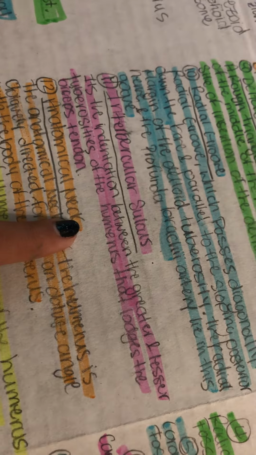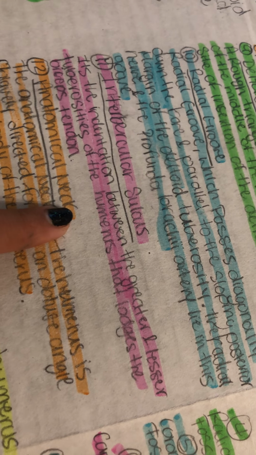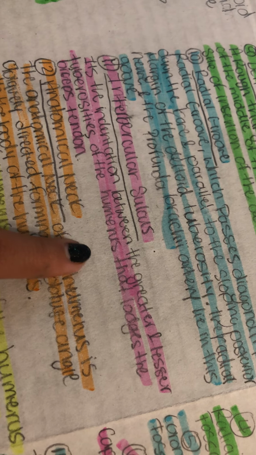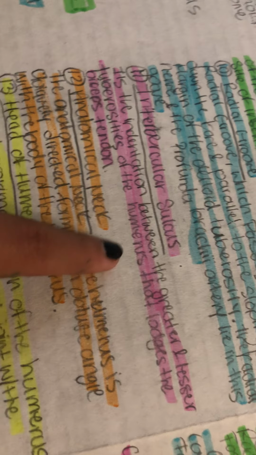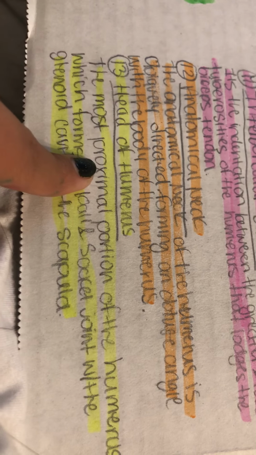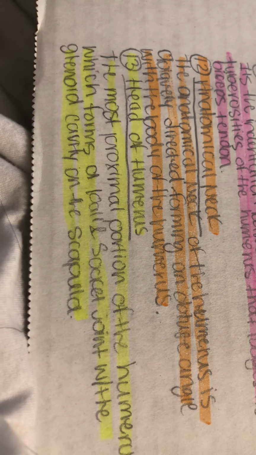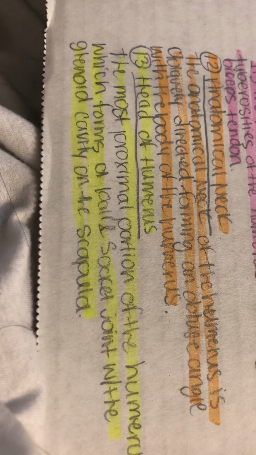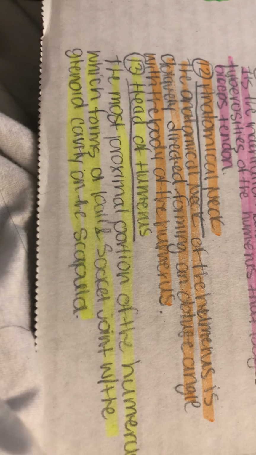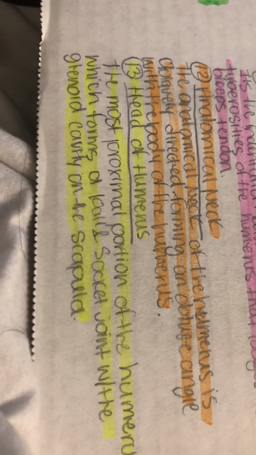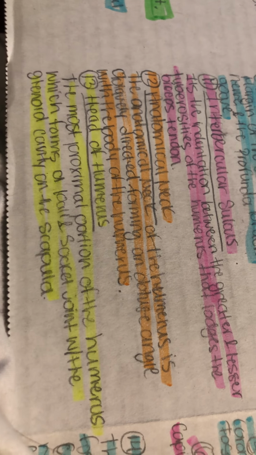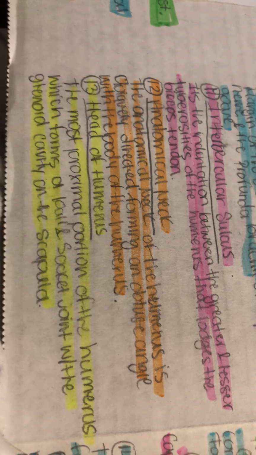Number 11 is the intertubercular sulcus, the indentation between the greater and lesser tuberosity of the humerus that holds the biceps tendon. Number 12, anatomical neck. The anatomical neck of the humerus is obliquely directed, forming an obtuse angle with the body of the humerus. 13, head of the humerus, the most proximal portion of the humerus, which forms a ball and socket joint with the glenoid cavity of the scapula, which both of these go right here.